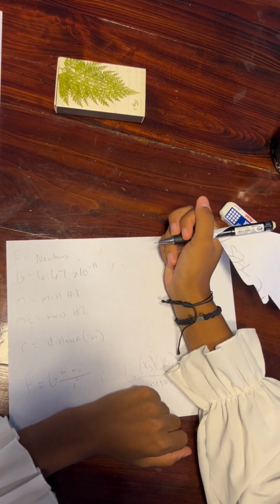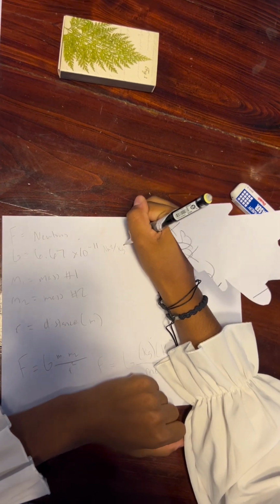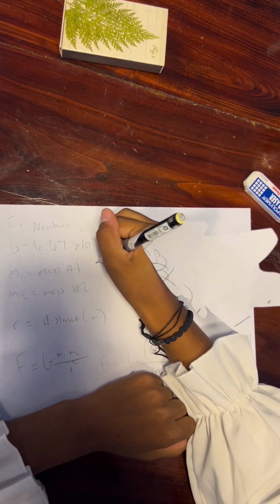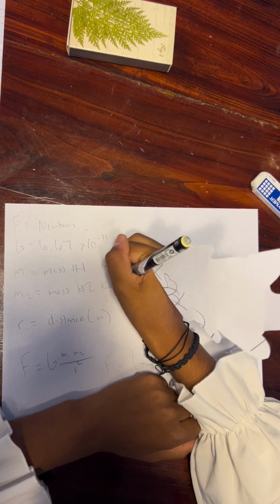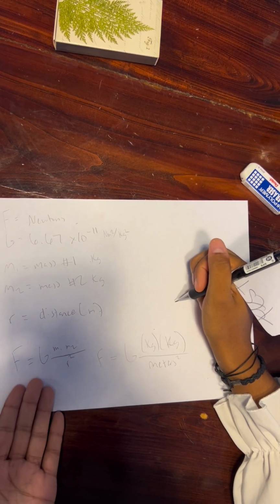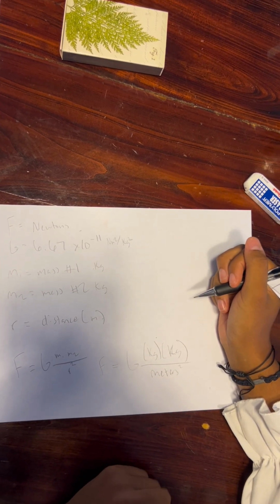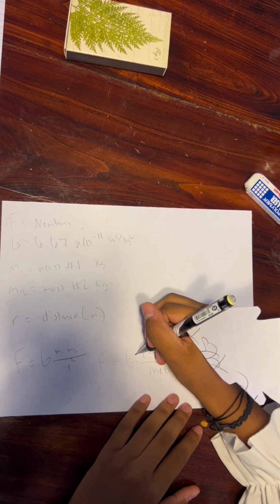Now we're going to do our units for each of these. So we have newtons times meters squared divided by kilograms squared. Then for mass, it's in kilograms. And distance is meters. Now we take our usual equation and plug in the units instead. We can figure out how exactly we get these units for our gravitational constant.